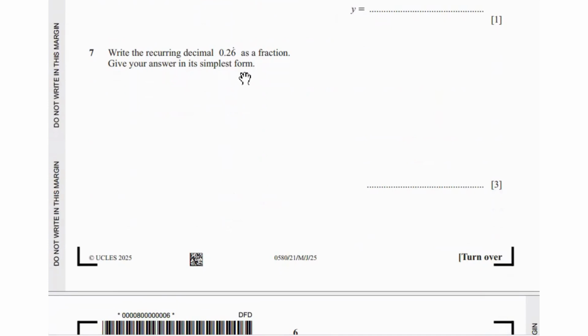Then write the recurring decimal 0.26 recurring as a fraction. Give your answer in its simplest form. So for this, it has like 3 steps. And if you're aware of these 3 steps, this question is very scoring for you. Assume that x equals the recurring decimal, which is 0.26 recurring. So 6 is being repeated. 2 is just written once. 6 is the one that's repeated.